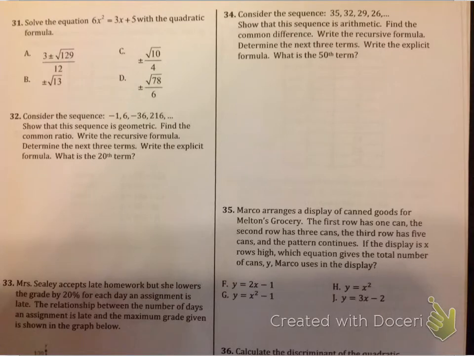Alright, so here we go. Part 3! We're trying to do this. Okay, so how do we do this? Let's look at 31. Solve using the quadratic formula.